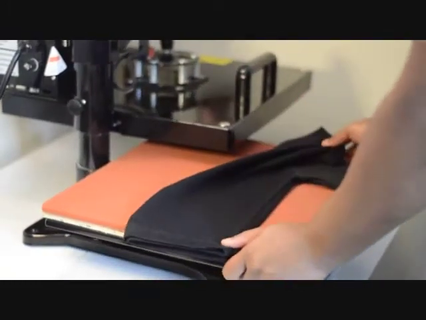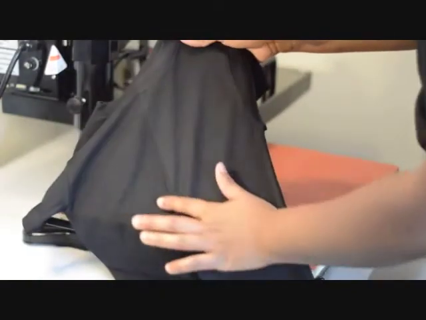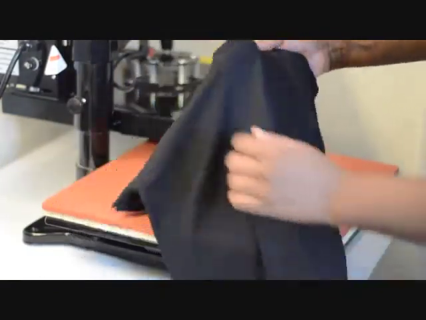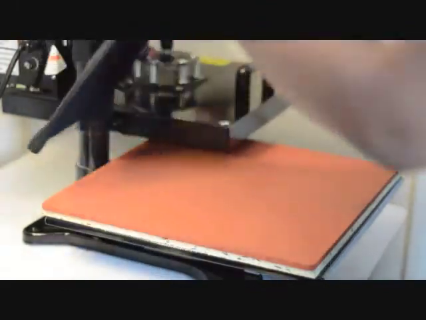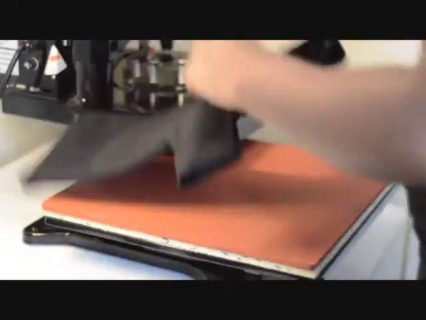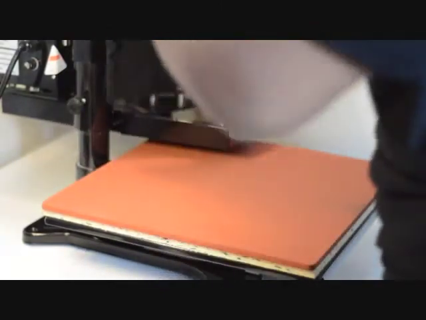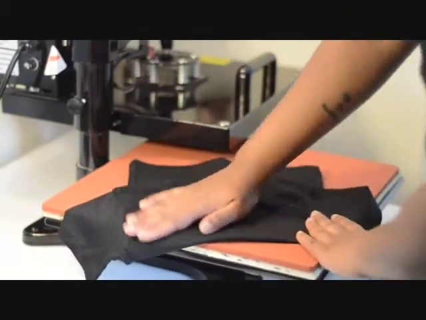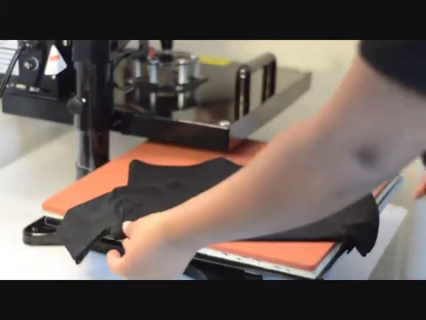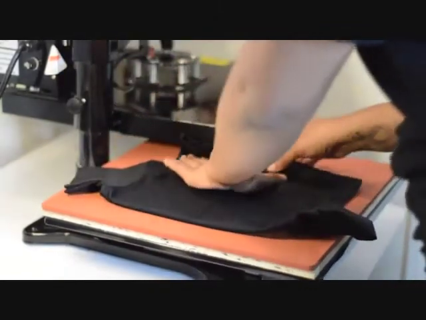So, now hopefully you guys can see this. It has a perforated line now down the middle of your shirt. So there's no need to guess and figure out where the actual middle of your shirt is. Now if you want to create a guideline for how low you want your design to go, or the stopping point, you can do another crease press real quick.